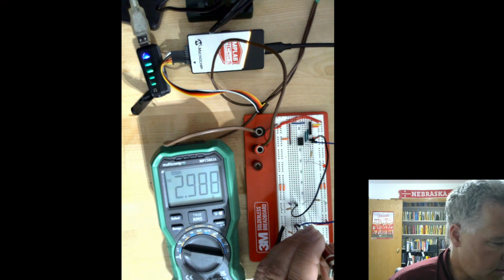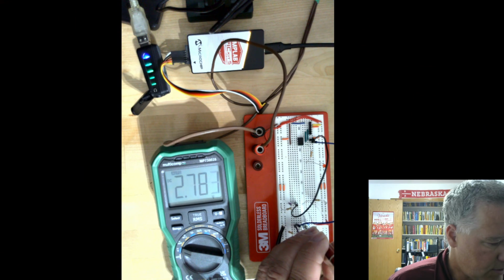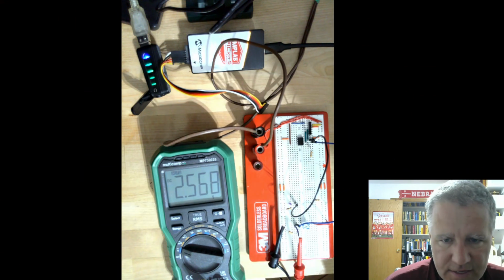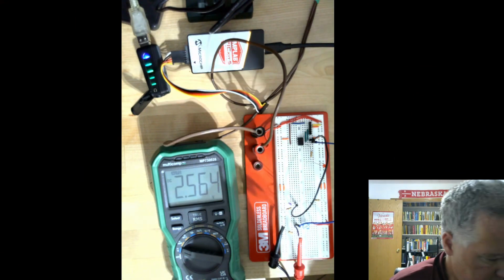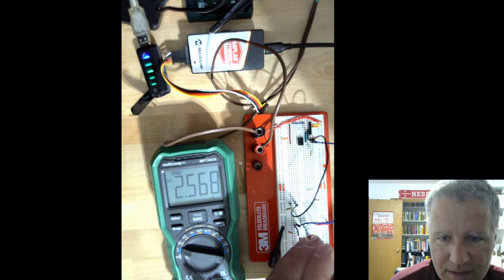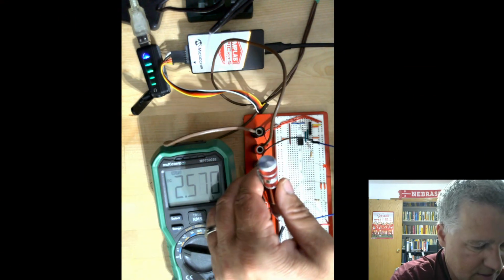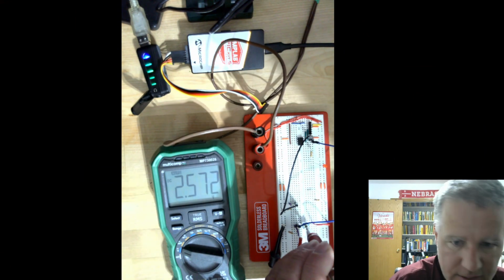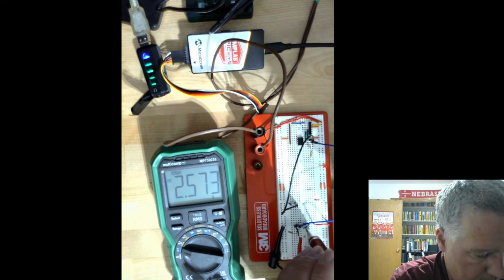Now let me show you how close we can get. We were at 2.48, I think. So let me try 2.58, and yes, it's still off. And actually it's on. Maybe you can see this, it's very dim.